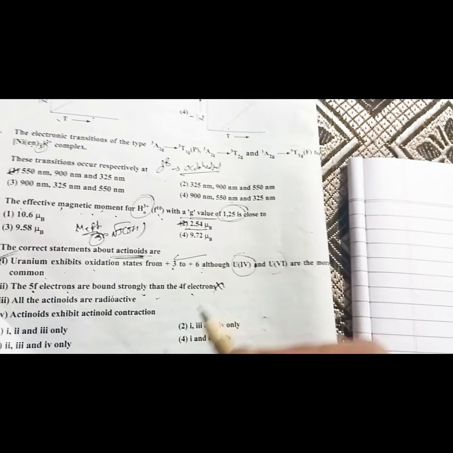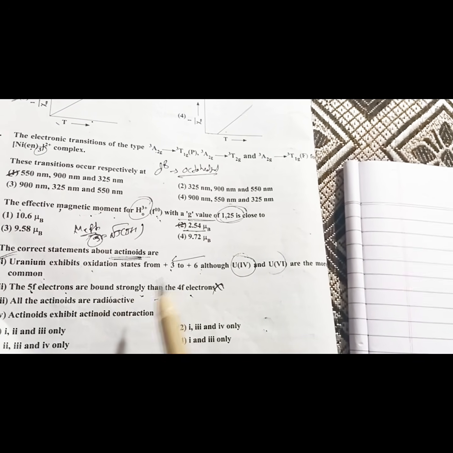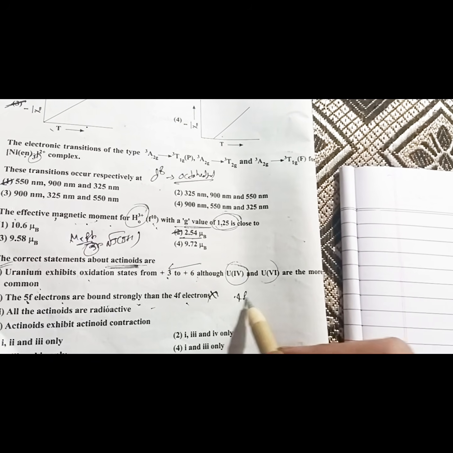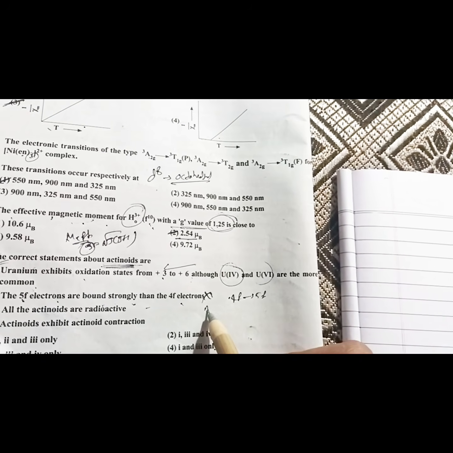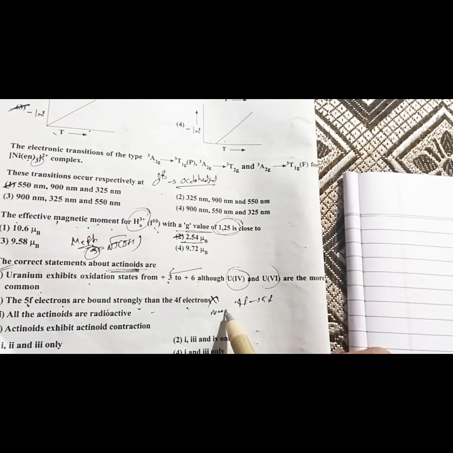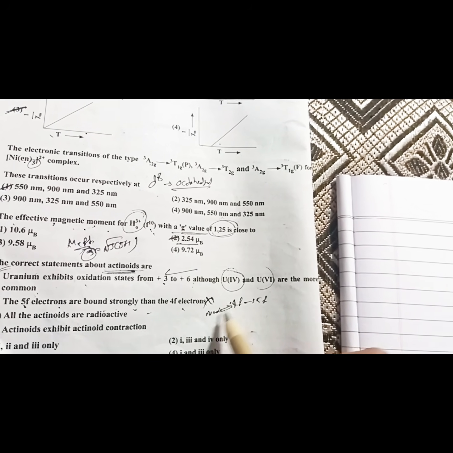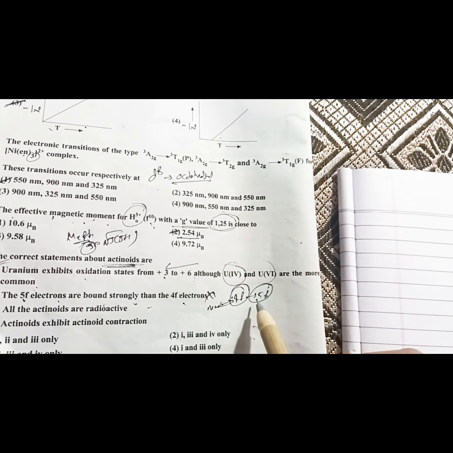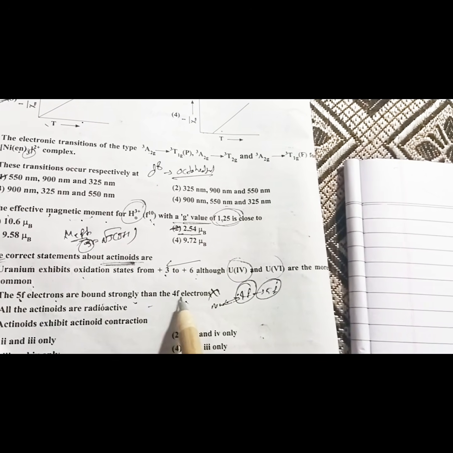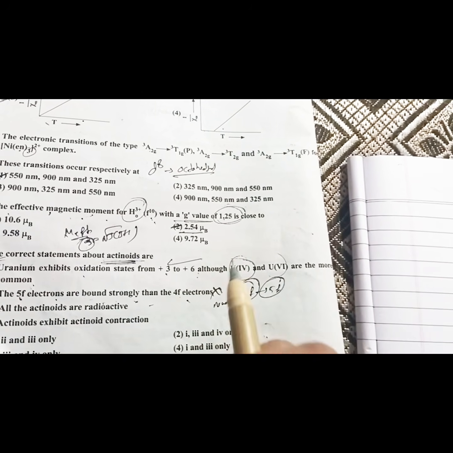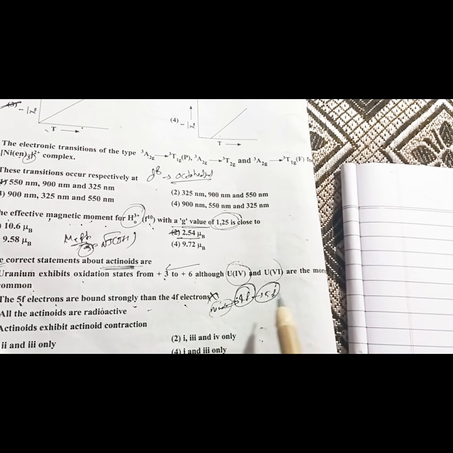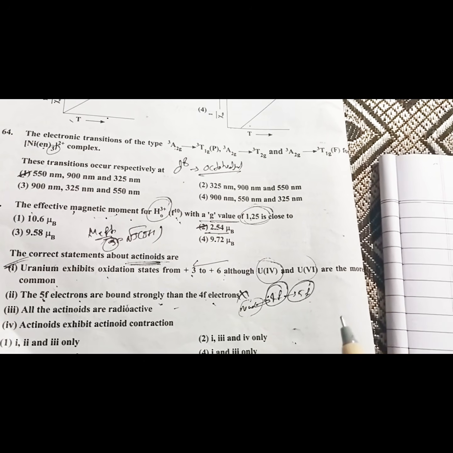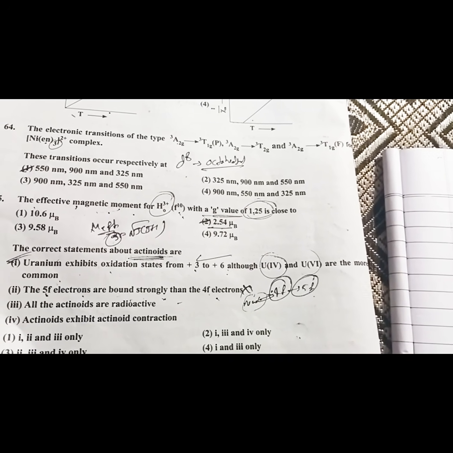This is incorrect, since the 5f electrons are not more strongly bonded. First there is the 4f, then the 5f, and the shielding effect is more for the 4f than for the 5f. So 4f electrons are more strongly bonded to the nucleus than 5f, which are less strongly bonded.